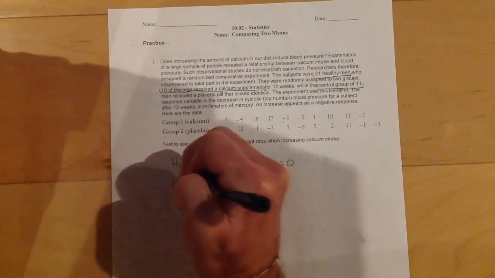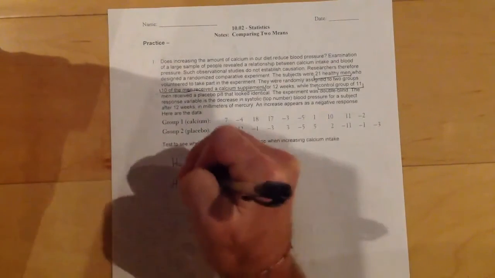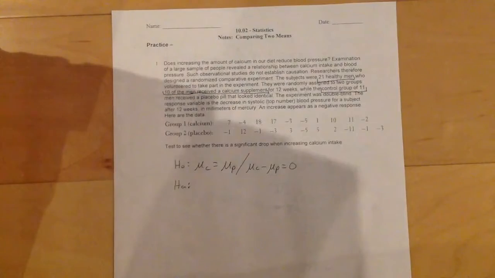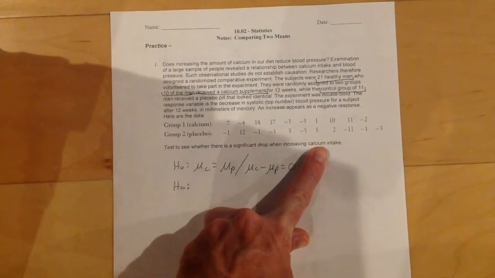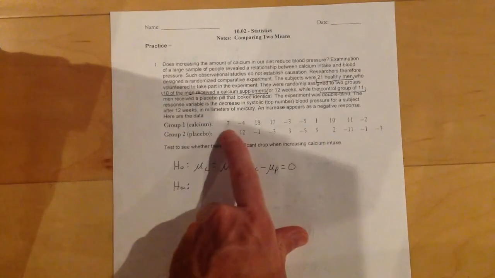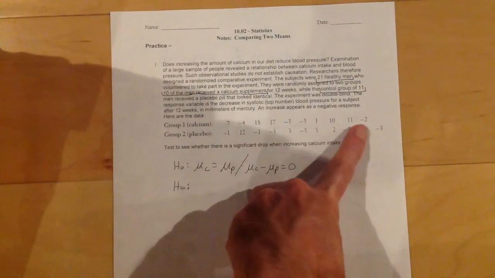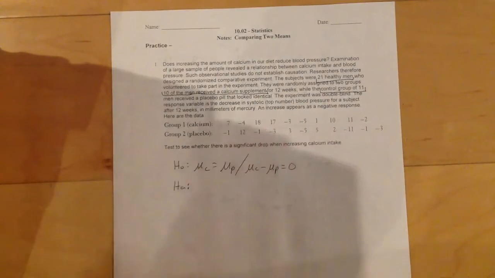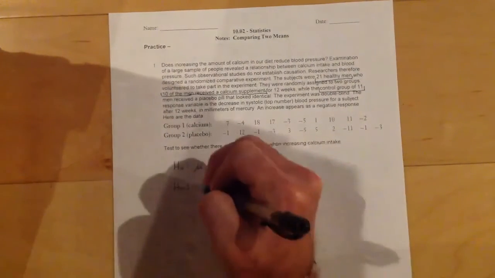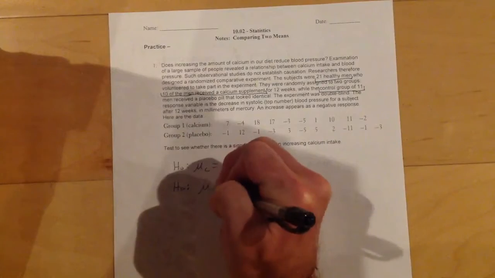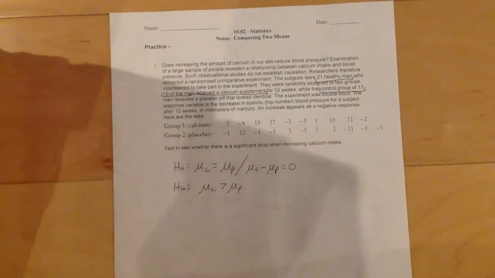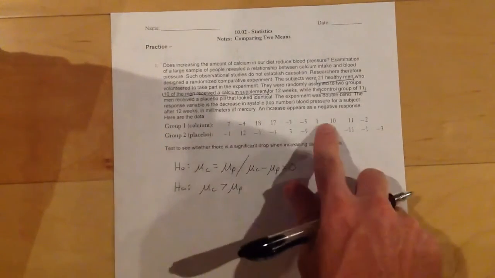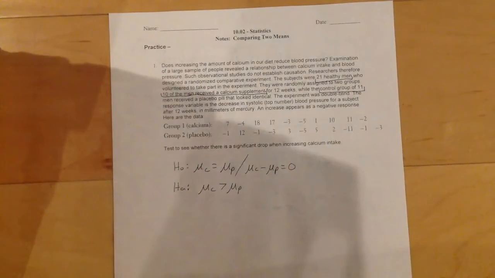All right, now the alternative, and again, we have to be careful here because even though it says significant drop when increasing calcium intake, remember that positive numbers represent a drop here. So positive numbers are actually a good thing. So when we write our alternative, we're going to write that μC is greater than μP, because that represents a drop, since positive numbers are good in this scenario.